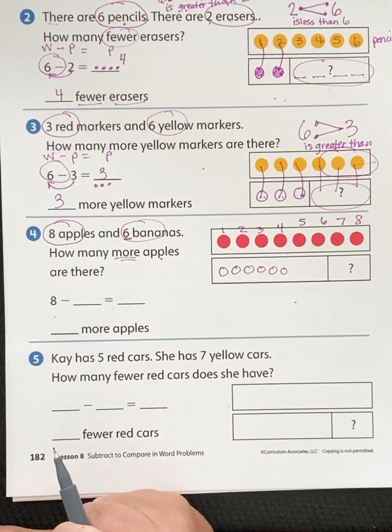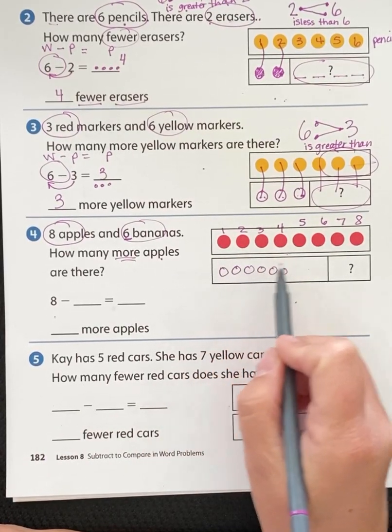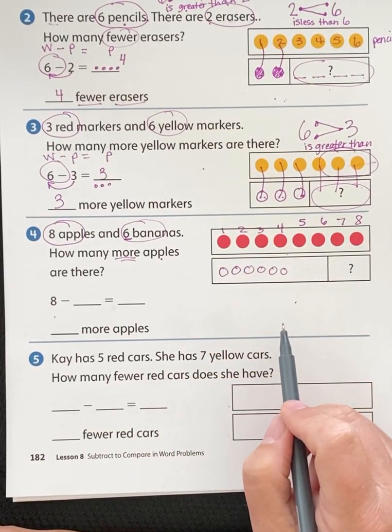Look what I did. I didn't draw them right underneath the dots on top. I hope I don't get confused with that. That's why it's important to look at and try to put it right underneath, or I might skip a dot.